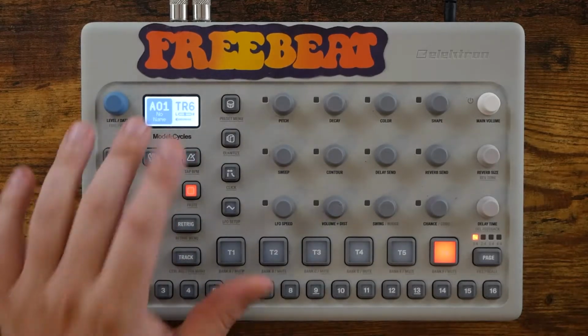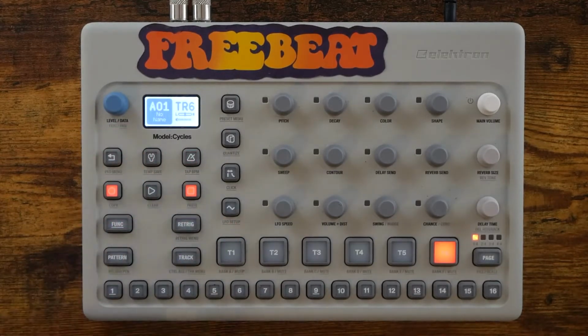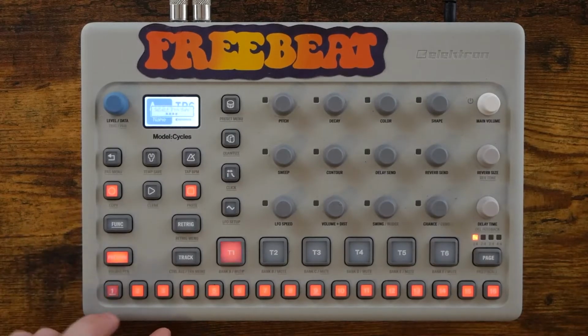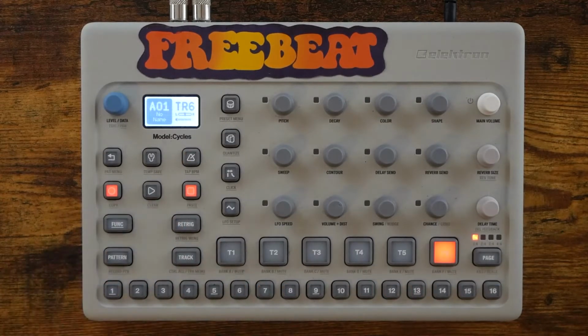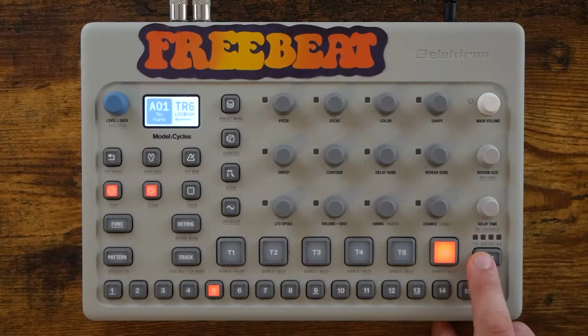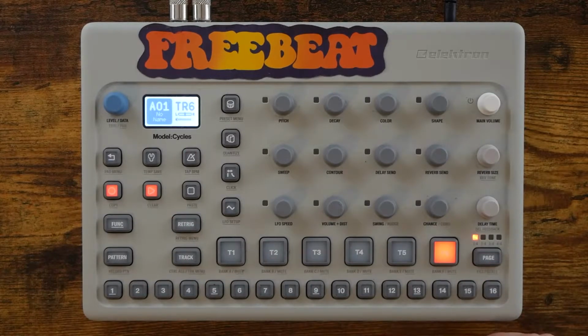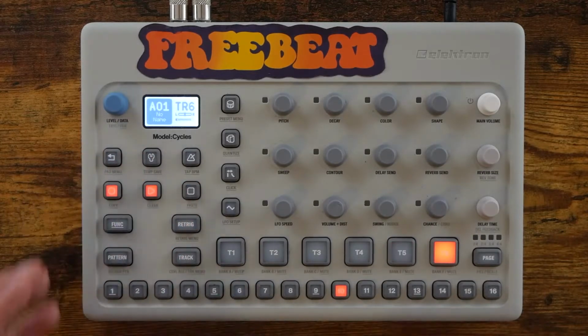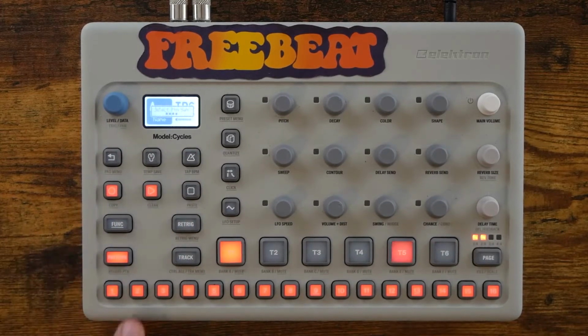So I've got my Model Cycles track, No Better Time, loaded up, and let's go ahead and select Bank 1, Pattern 1, and hit play. So this is the intro of the song. You can see it's 2 measures long. So we're on the first measure. Now we're on the second measure. Now, there we go. And it's not going to progress to the next pattern until I tell it to.